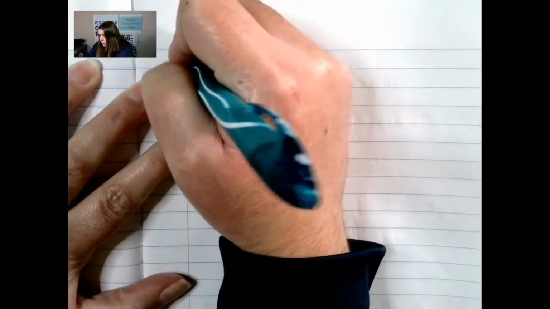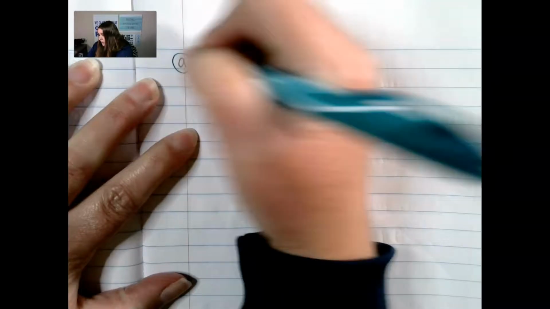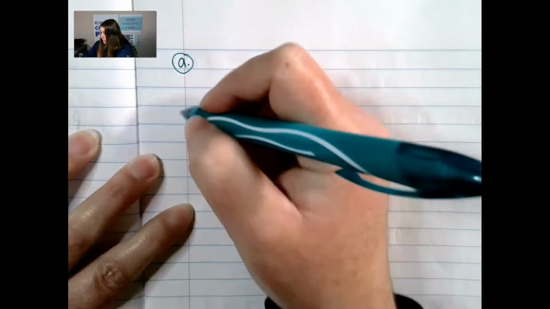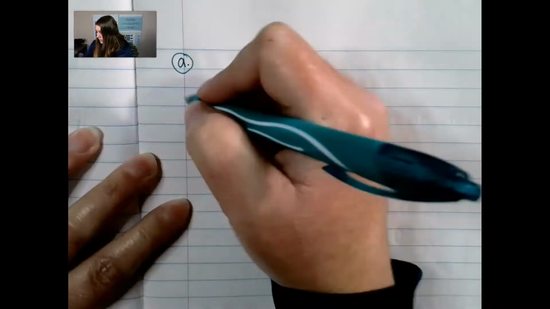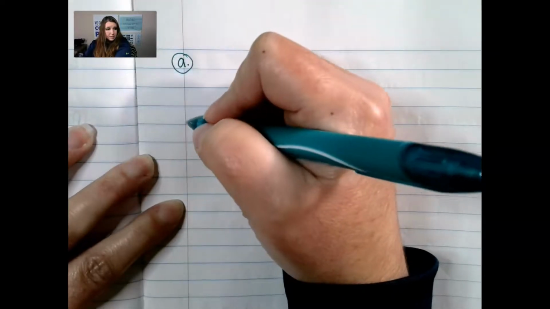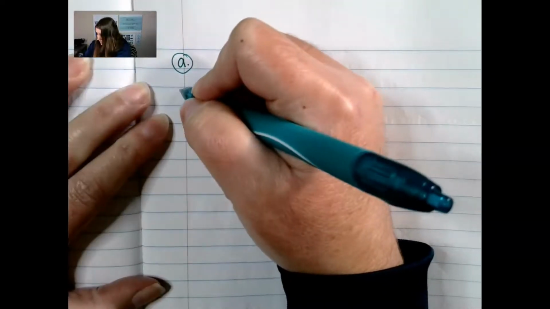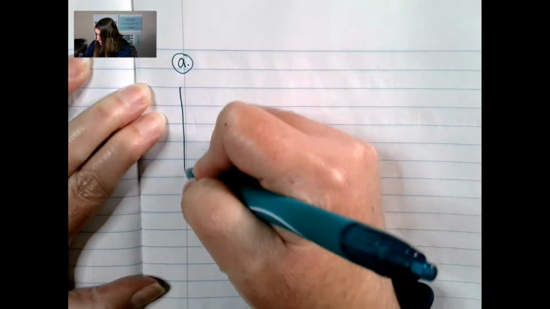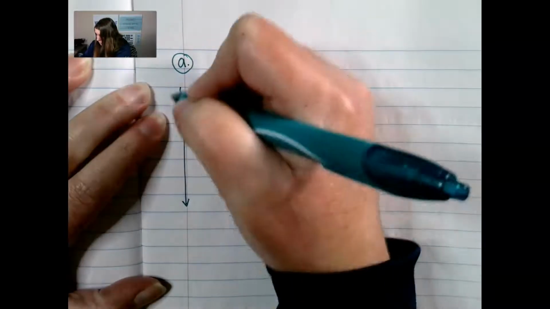All right, so let's talk about our parallel lines. So we're going to do an example right now. And our example is going to use this figure right here. So we're going to draw this figure, and it has two parallel lines, and these parallel lines happen to run up and down or north to south.